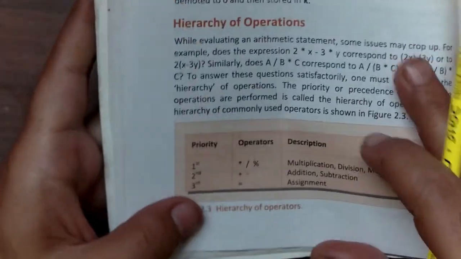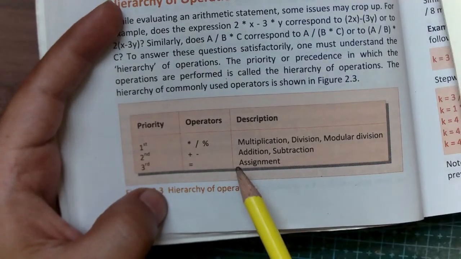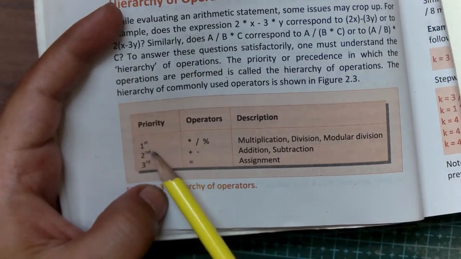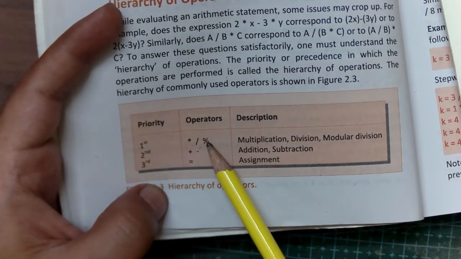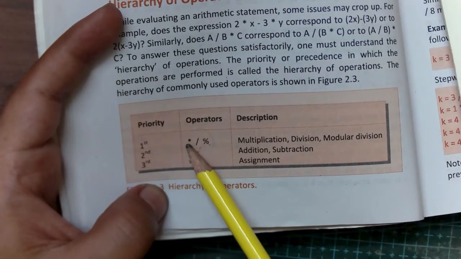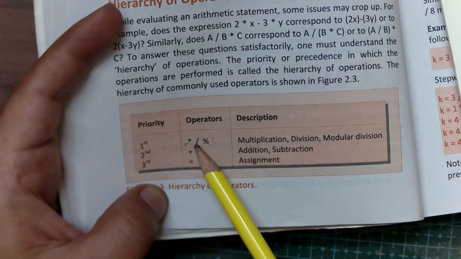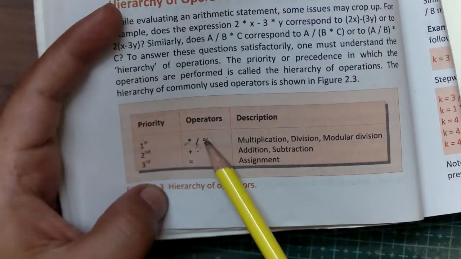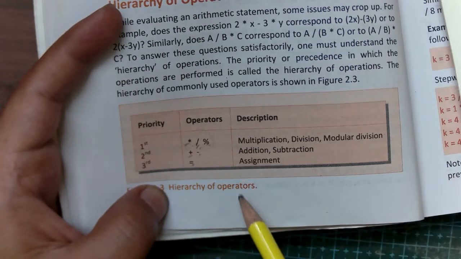Hierarchy. Okay, so here is the hierarchy I told you about yesterday. This is the priority of arithmetic operations. First priority is given to multiplication, then division, then modular division. If these three are present, then priority is given to multiplication first, then division, then modular division, then addition, then subtraction, then assignment.